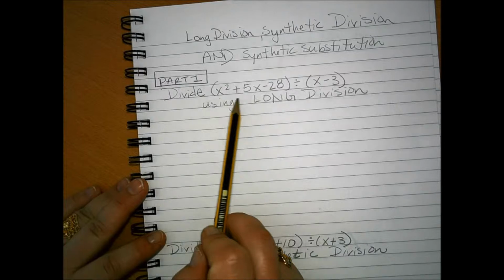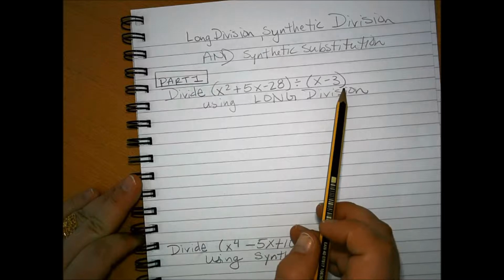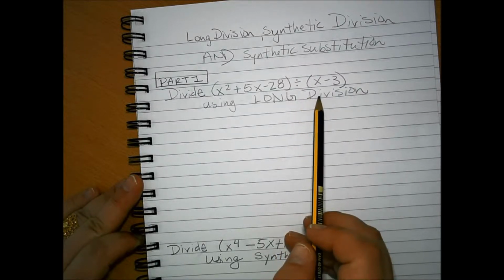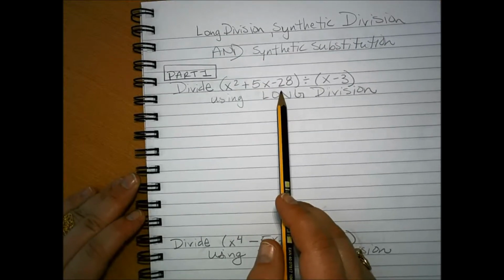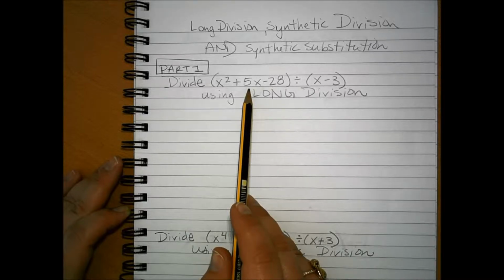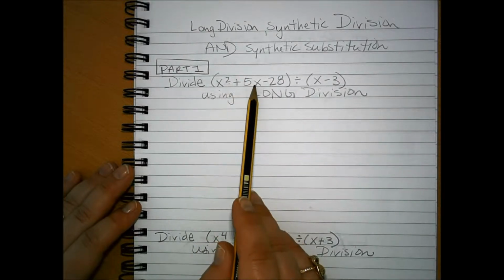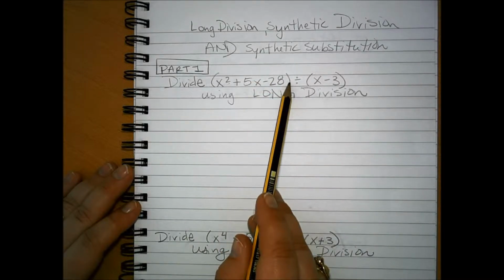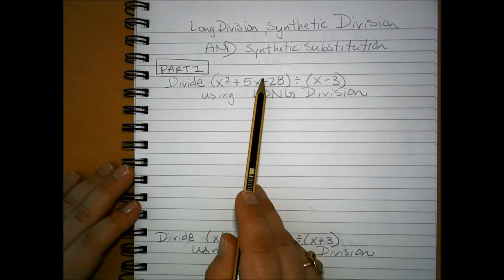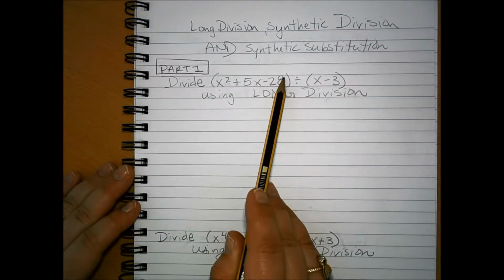Divide x squared plus 5x minus 28 by x minus 3 using long division. The first step that you want to do whenever you're doing long division is make sure that the polynomial that you're dividing is in standard form. In this case, I know it's in standard form because I have my greatest degree, and then I have the other terms in descending order according to the degree. This is a degree of 1, this is a degree of 0. So the exponents go 2, 1, 0.